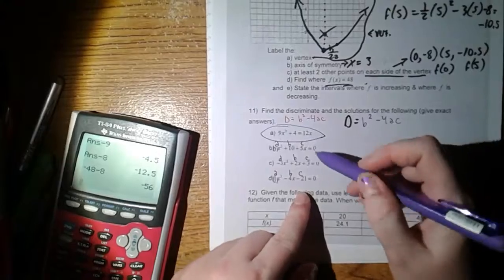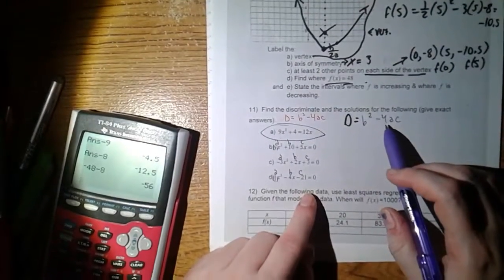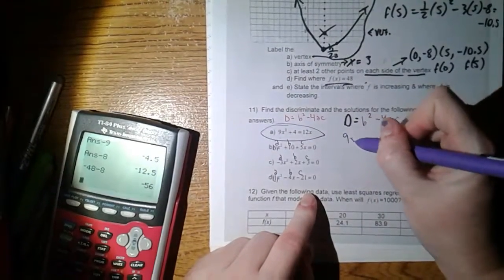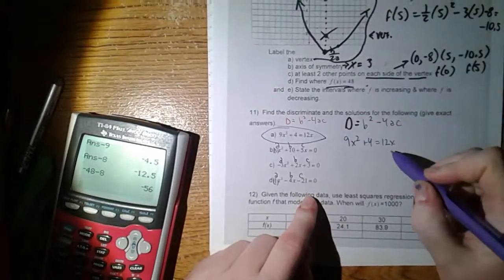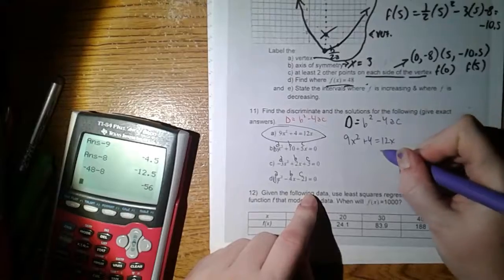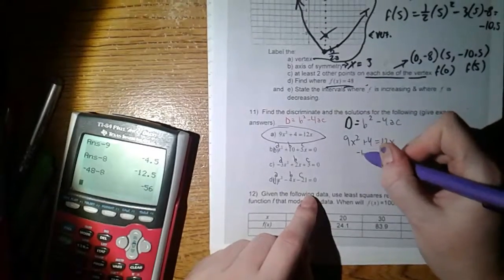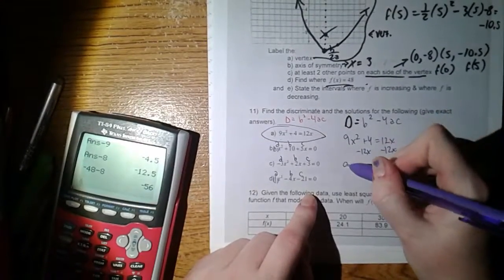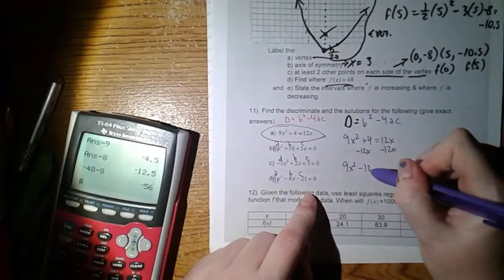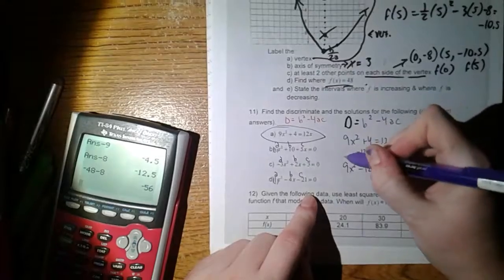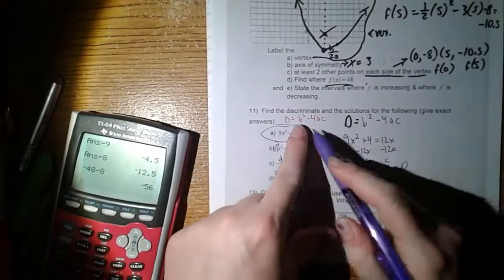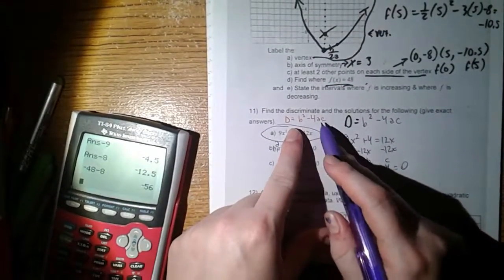As long as it's equal to 0, you're fine to find your discriminant. So we've got 9x squared plus 4 equals 12x. We need to have this equal to 0. So we're going to subtract the 12x, and we're going to come up with 9x squared minus 12x plus 4 equals 0. You've got your A and B and C to do that with.